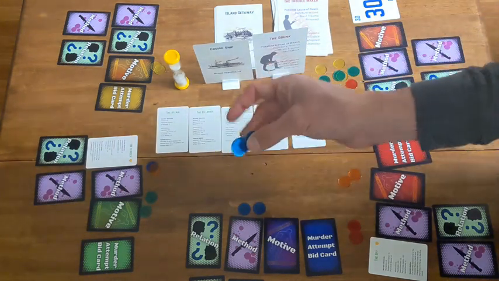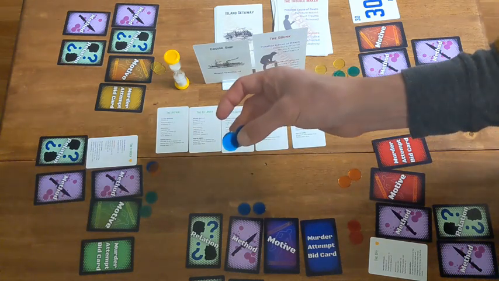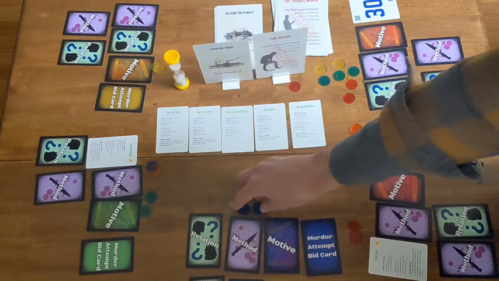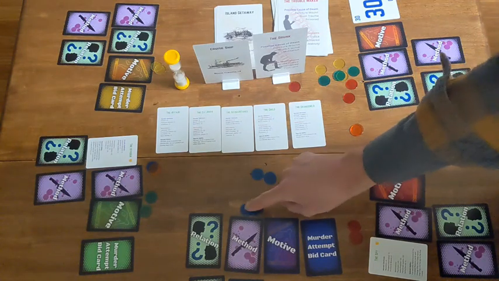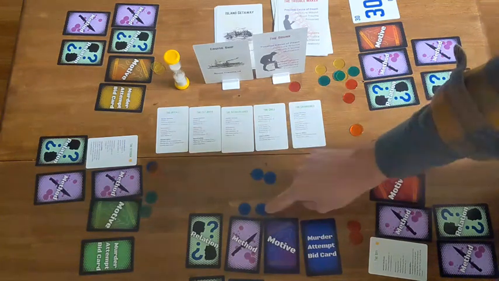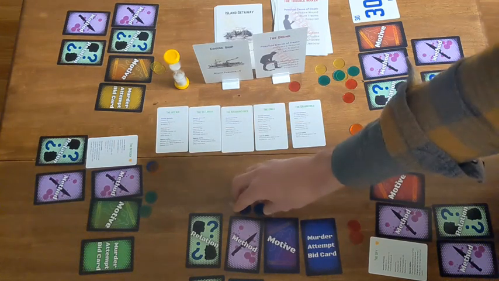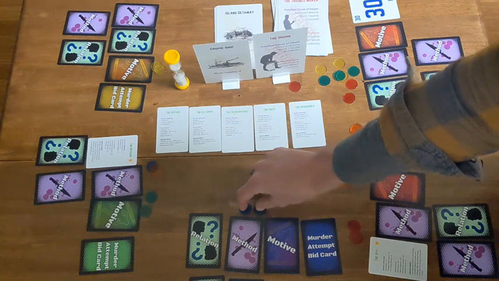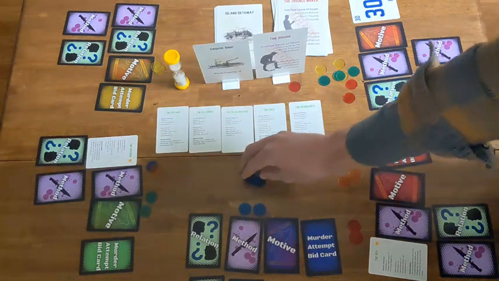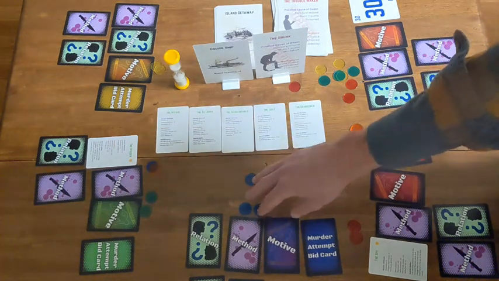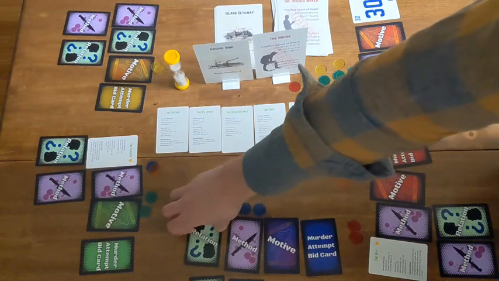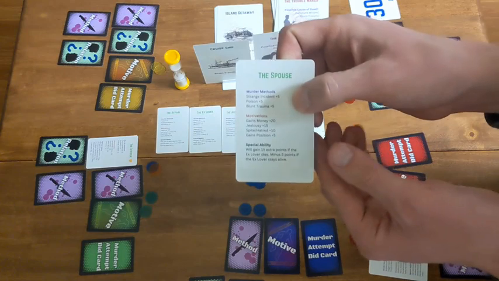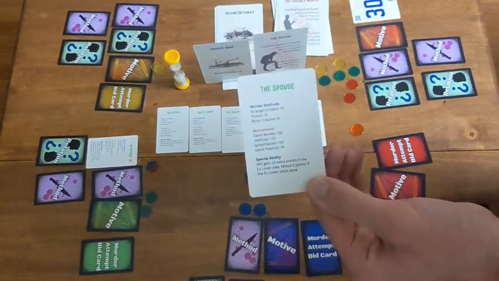So blue, say, would end up getting 10 points off of this. But also, since the rounds ended early, you also get to count up the suspicion tokens that you kept to yourself. So in this case, 5 points for each one that blue has. So blue now has a total of 20 points. But also whatever special abilities you also want to add up at this point as well.